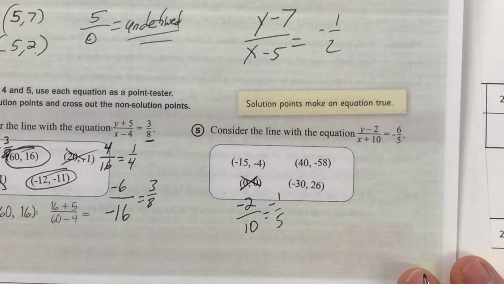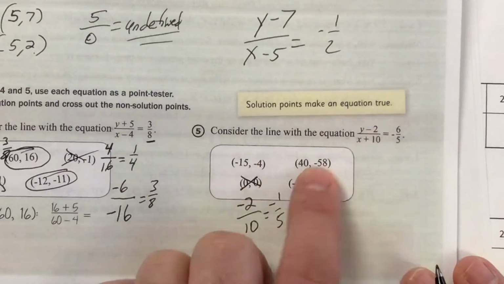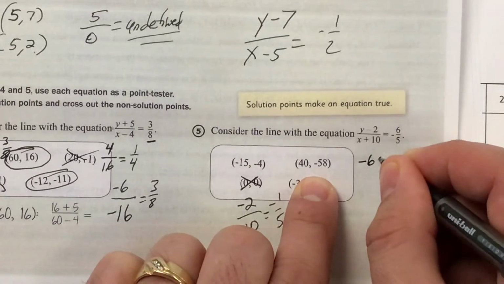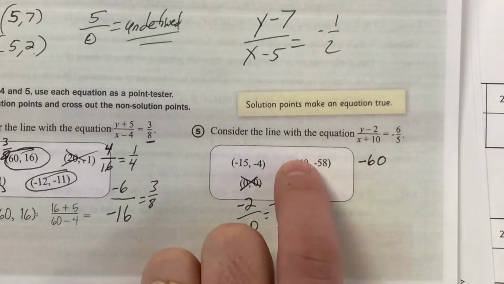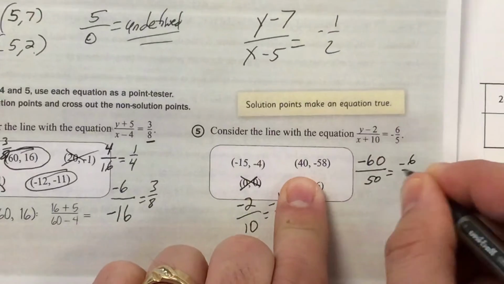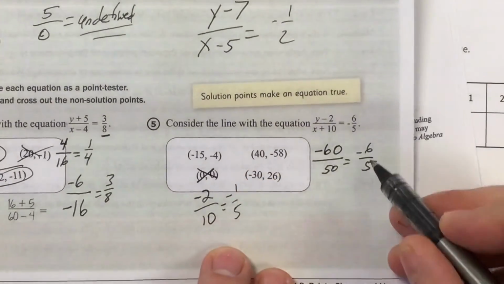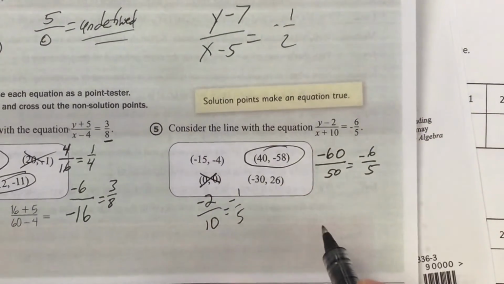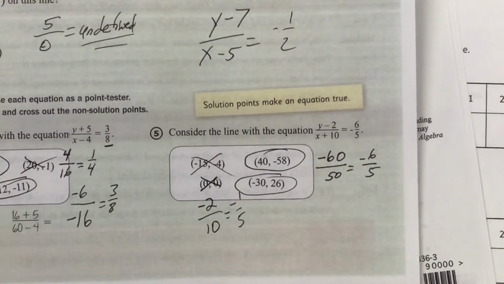Pick one, Kira. 40 and 58? All right. Negative 58 minus another 2 is negative 60. 40 plus 10 is 50. So negative 6 over 5. Once again, looks good. We're not going to do the other ones, but I will tell you that the bottom one there works as well. Next page, 31.